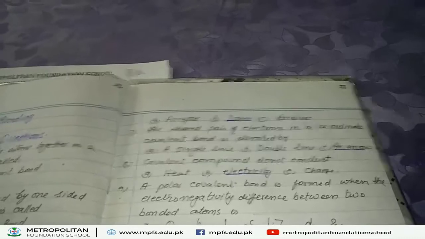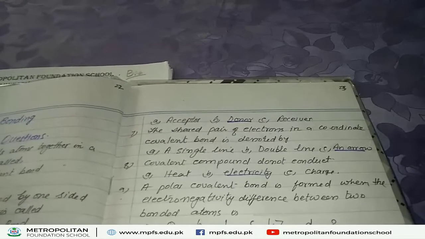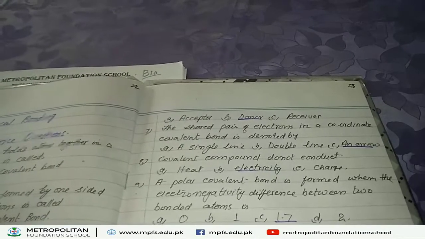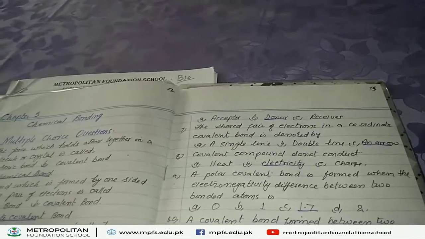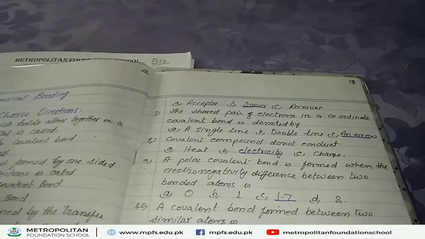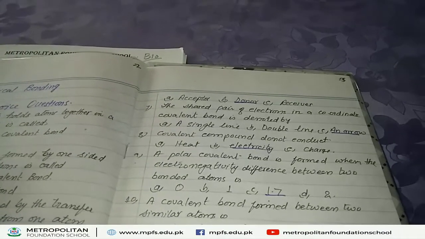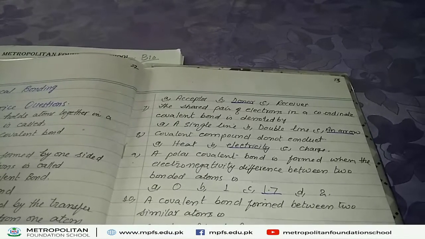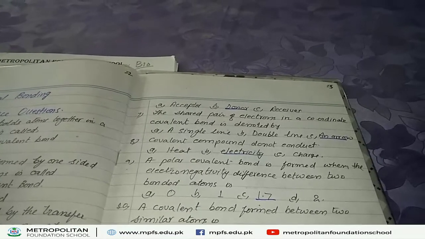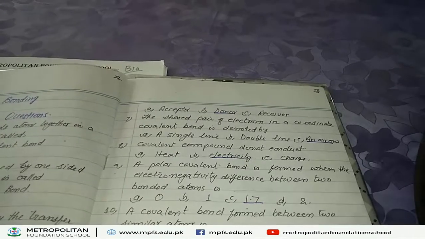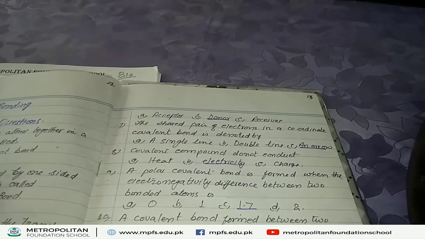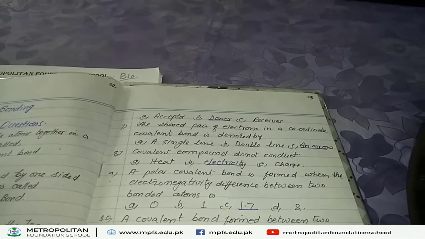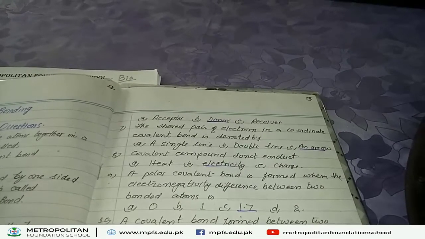MCQ number 8. Covalent compounds do not conduct: option A, heat; option B, electricity; and option C, charge. All covalent compounds do not conduct electricity. So the correct option is option B, that is electricity.